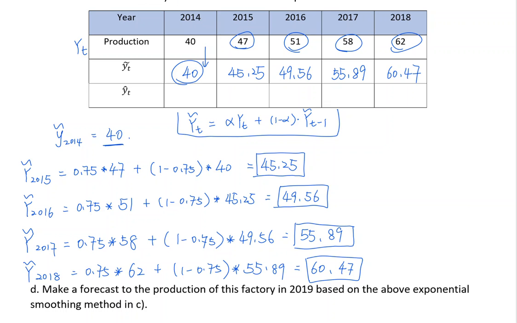And then if we want to make the prediction, we need to use the previous year or previous time estimated value, right? So that means if you want to make the prediction or forecasting about 2014, you need to use the estimated value of 2013, right? So since you don't have that value, it is not applicable.